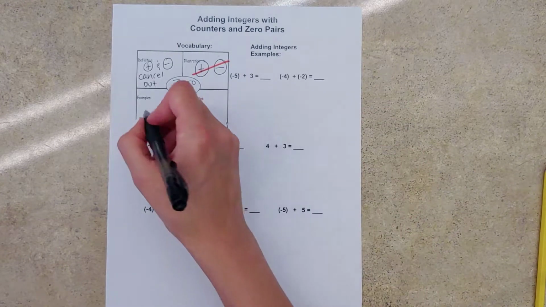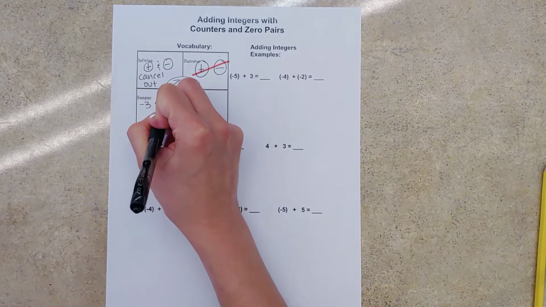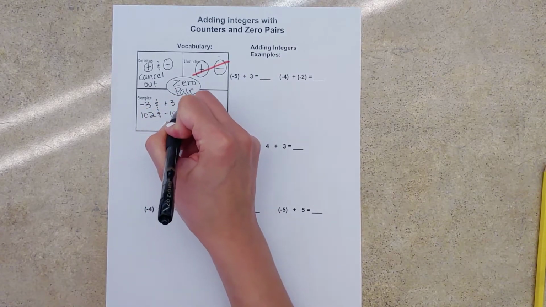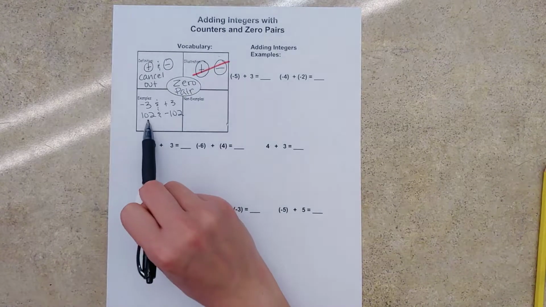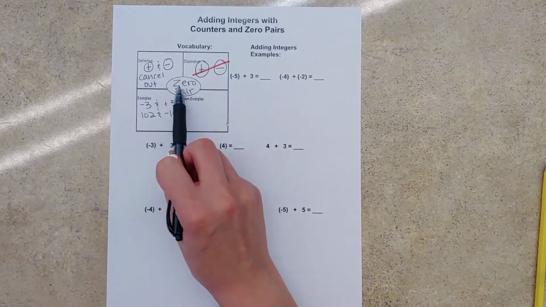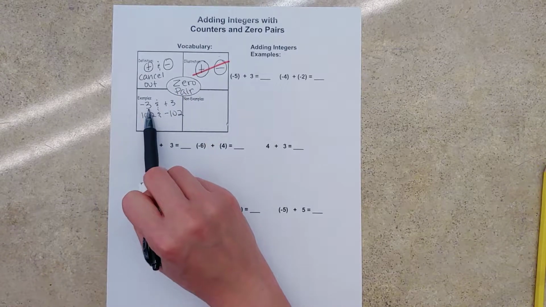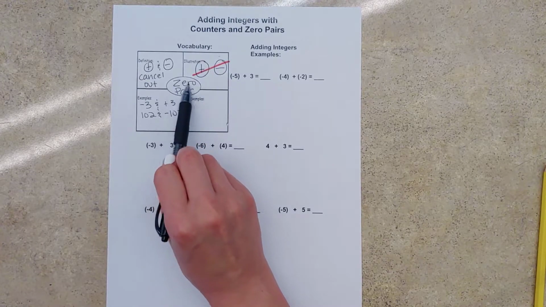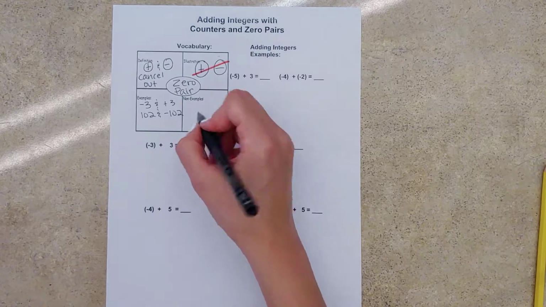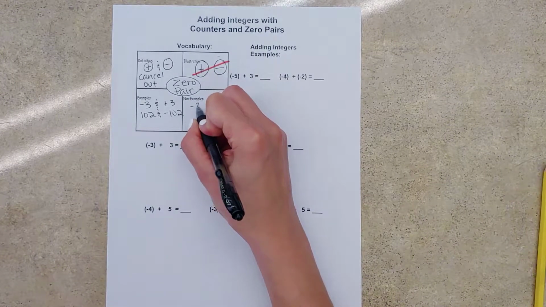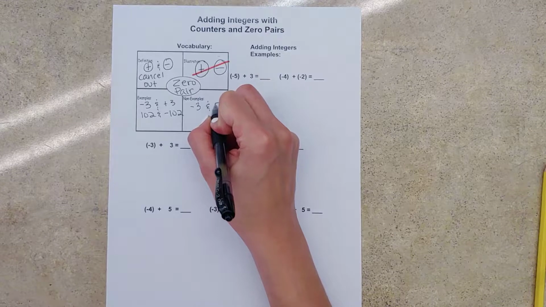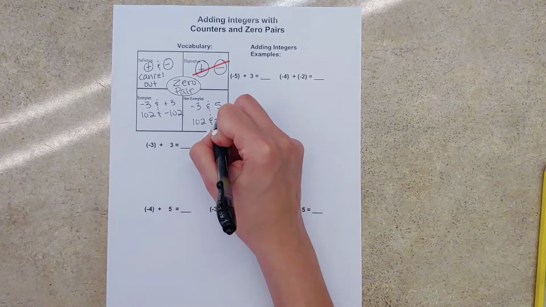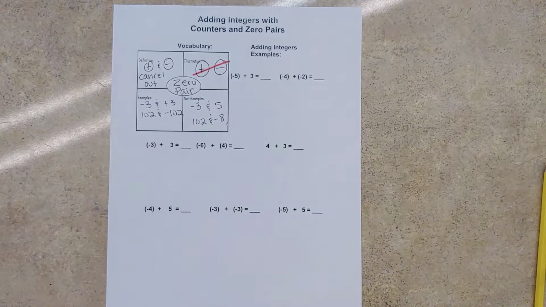So some examples could be -3 and +3, 102 and -102, right? The opposites. If I have $102 and I spend $102, I now have $0. If I'm in debt $3 to my sibling and then I pay them back $3, I owe them $0. Some non-examples would be when those don't match up or don't cancel out evenly. So -3 and +5, or 102 and -8. Right? There's not enough to cancel those out.